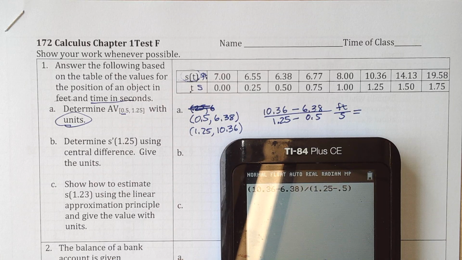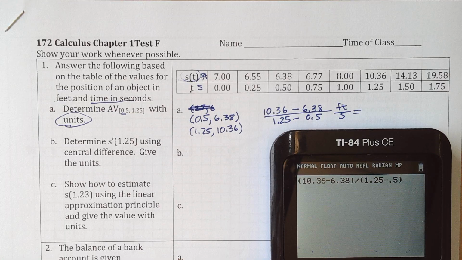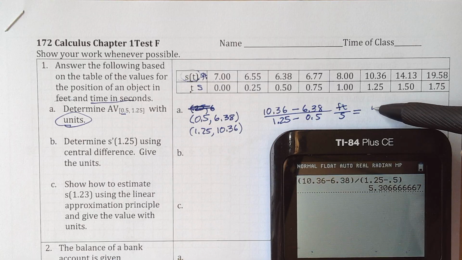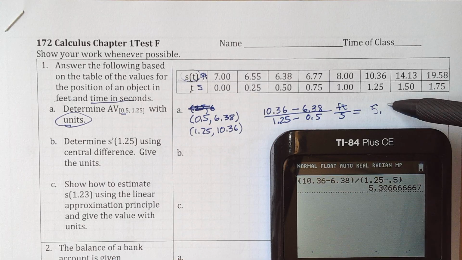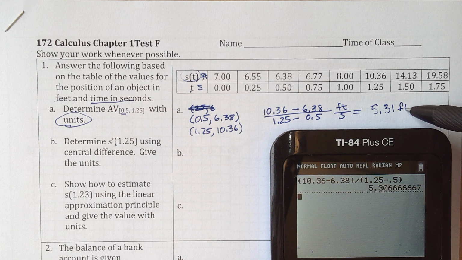Insert a parenthesis. And so I get my answer to work out to be 5.31-ish, 0.6666, feet per second. So that's the velocity, average velocity.